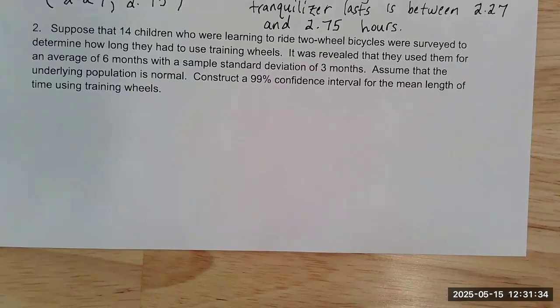It says it was revealed that they used them for an average of 6 months with a sample standard deviation of 3 months. So I got a sample standard deviation, not a population standard deviation, so I'm again going probably T now. Assume that the underlying population is normal. Sweet. I have all the things I need to do this as a T distribution problem. Construct a 99% confidence interval for the mean length of time using training wheels.